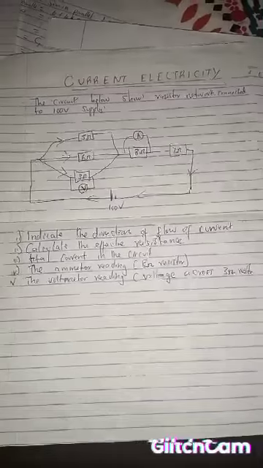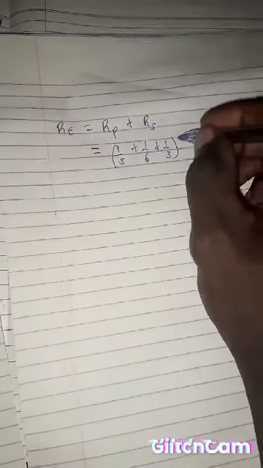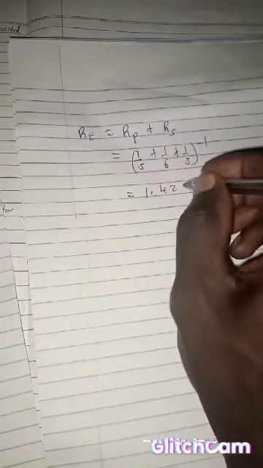So our second question, calculate the effective resistance. Effective resistance, R effective, is given by resistance in parallel plus resistance in series. Resistance in parallel, from our diagram, the parallel one has the 5 ohm, 6 ohm, and 3 ohm. So you say 1 over 5 plus 1 over 6 plus 1 over 3, as they are the only ones in parallel. Then you find the reciprocal, of which from the calculator, the answer becomes 1.42857 ohms.